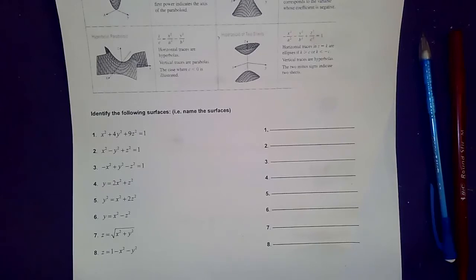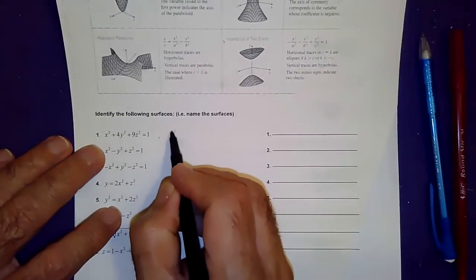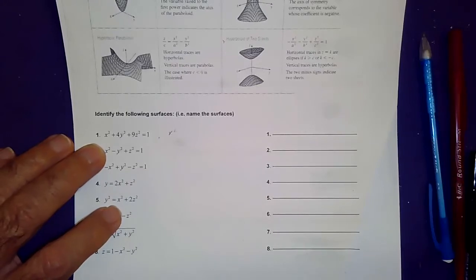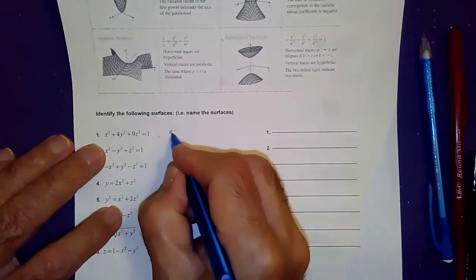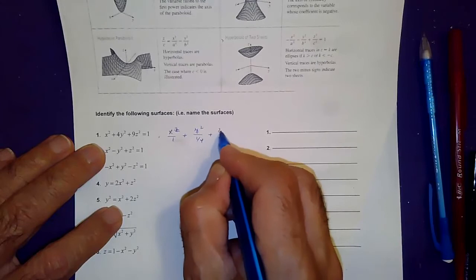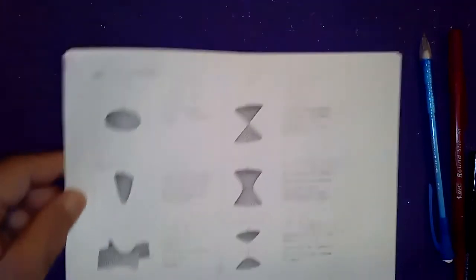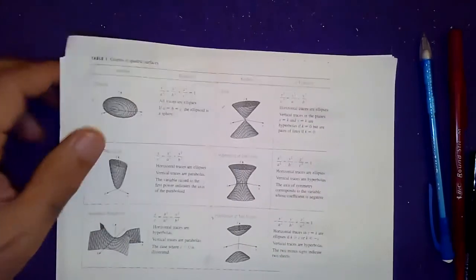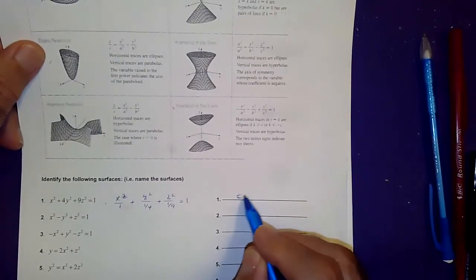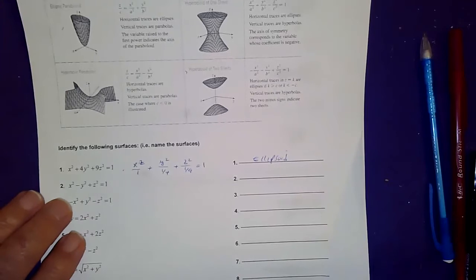The first guy, as you can tell, you can write this as x squared over 1 plus y squared over 1/4 plus z squared over 1/9 is equal to 1. That pretty much matches this format. So I would say this guy is an ellipsoid. Make sure you know how to pronounce it and spell it correctly.